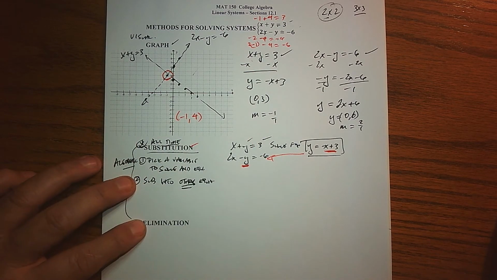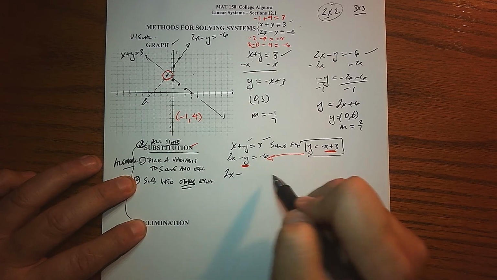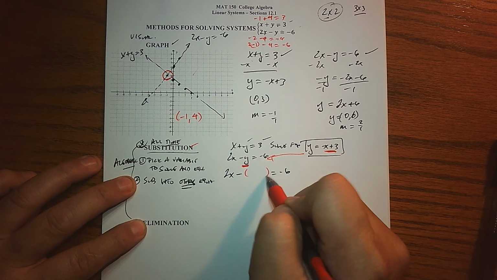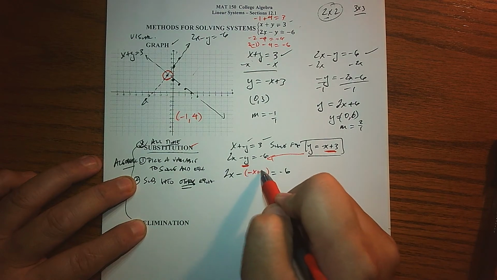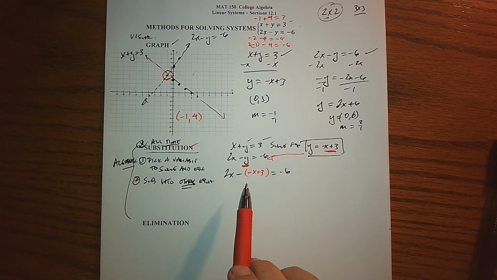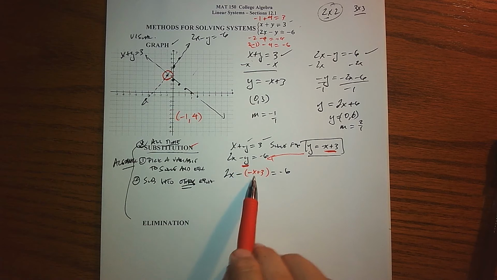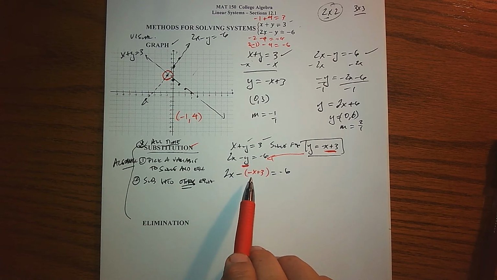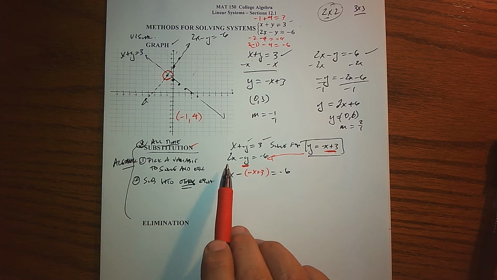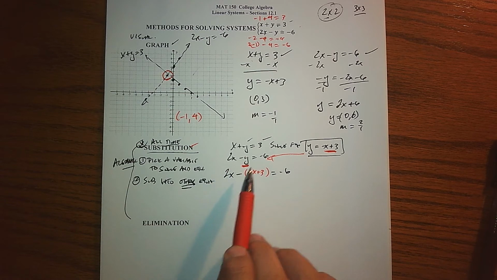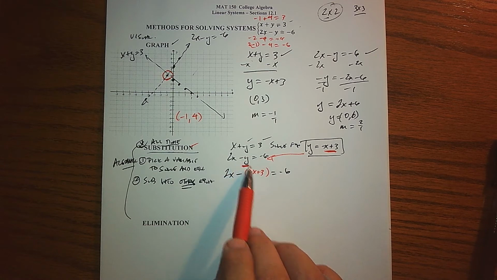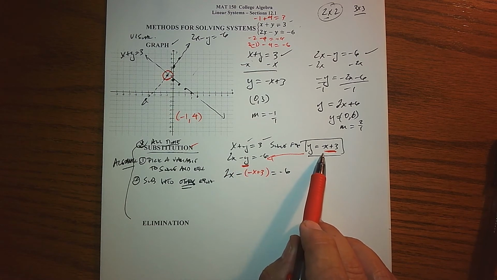So this becomes 2x minus, and I'm going to show my substitution in red because it's a good idea to put what you're subbing in parentheses. That way you get a gauge of everything that's happening around it. So everything is the same: 2x minus equals negative 6. What I'm subtracting though is changed because from the other equation I know what y is supposed to be equal to, negative x plus 3.